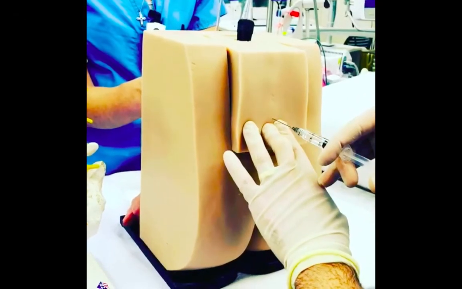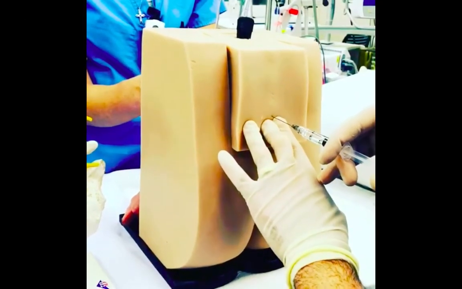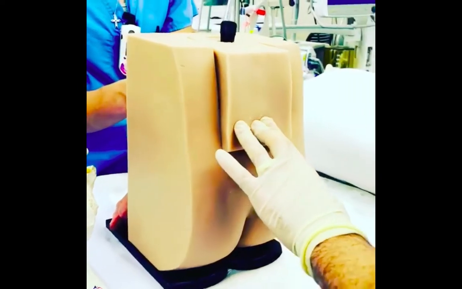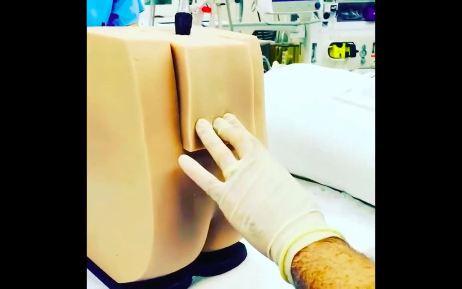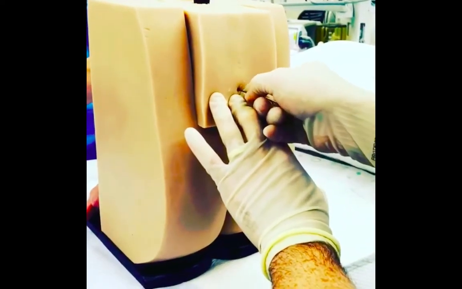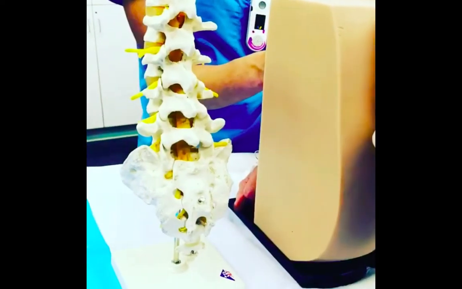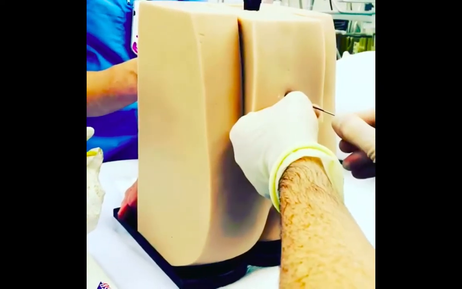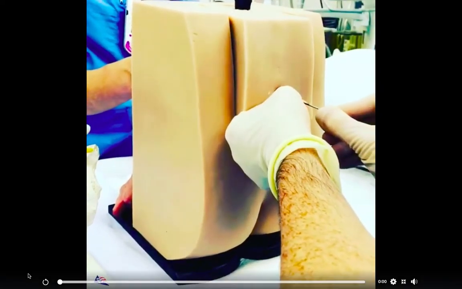Now you do want to make a nice skin wheel, make sure the patient doesn't feel the rest of that. You want to keep your fingers there because you've already identified midline, and you go in the same place a few centimeters above, and you want to introduce your needle until you feel some resistance.